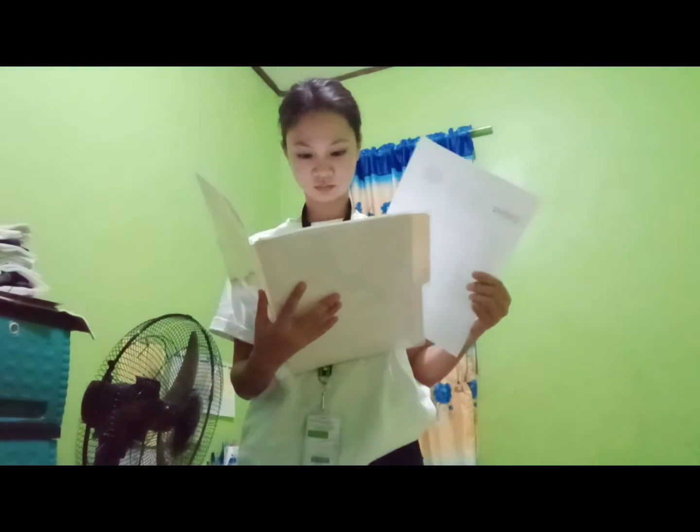Verify the physician order and identify the client to prevent potential errors. Wash your hands. Hand washing prevents transmission of microorganisms.